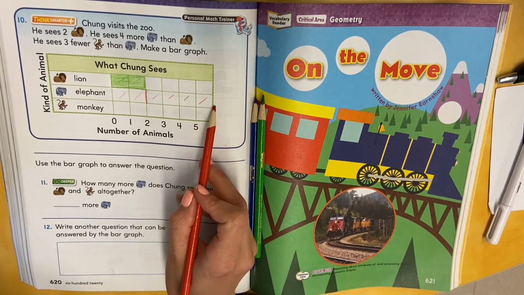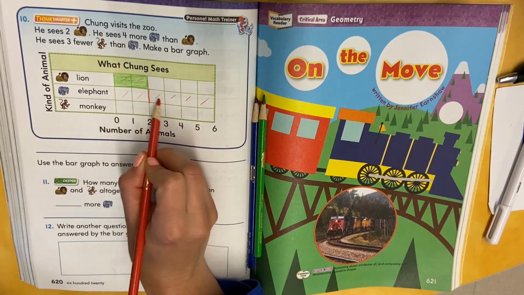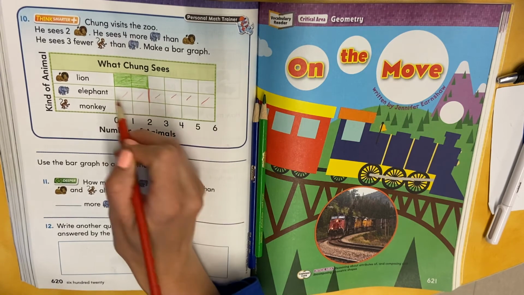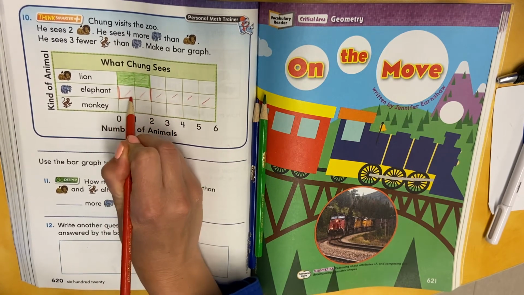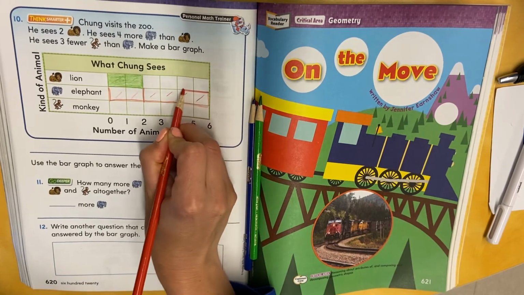Where do we end? 6, yeah. If he sees 4 more elephants than lions, we make it all the way to 6. So we're going to fill this all the way in.